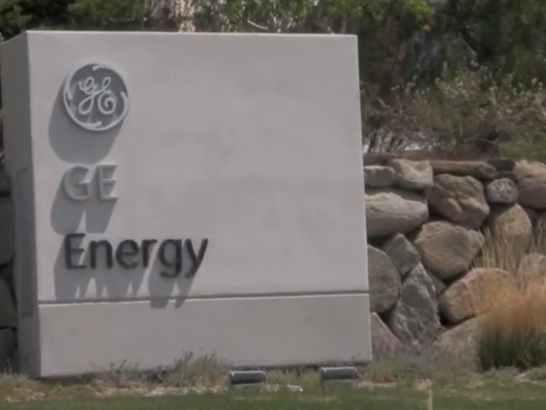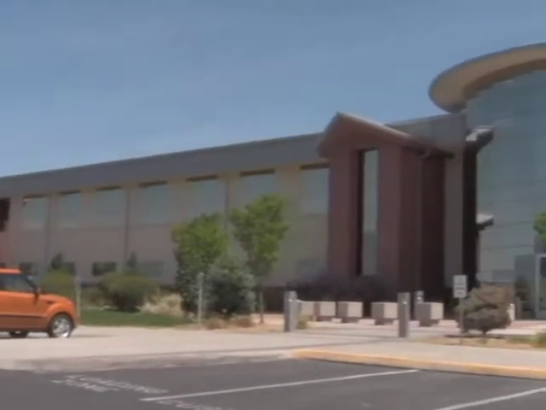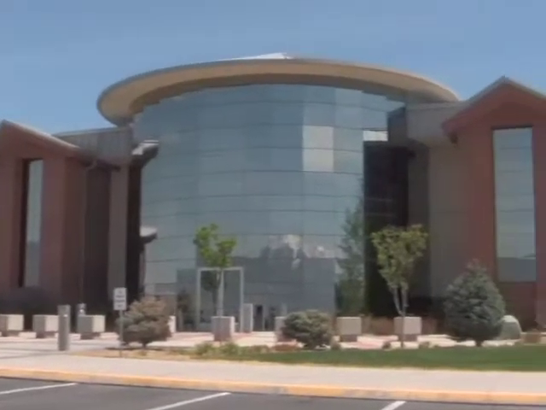GE Energy is located in Minden, Nevada, roughly 50 miles south of Reno, Nevada, nestled in the foot of the Sierra Nevada mountain range. Here, both software development and manufacturing take place.